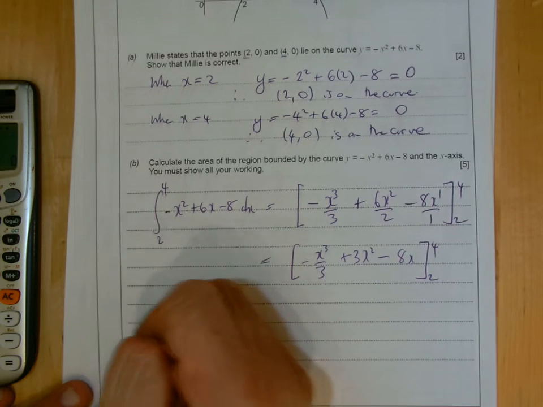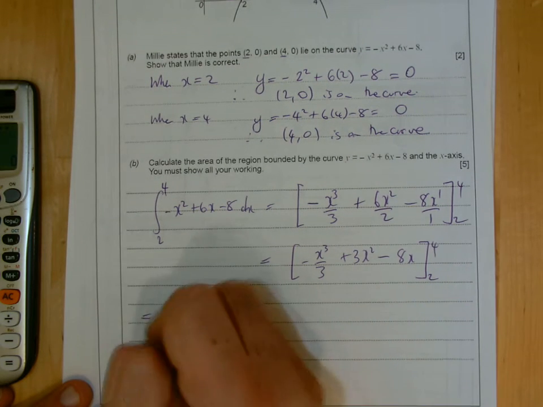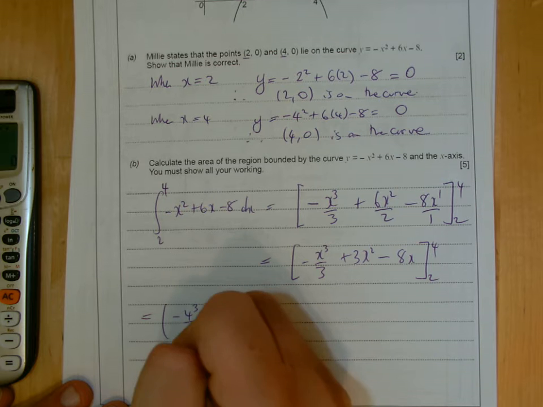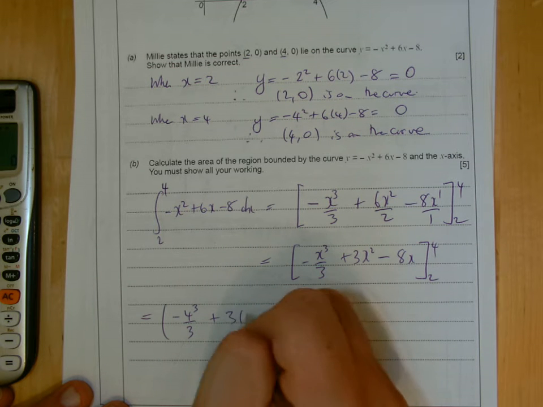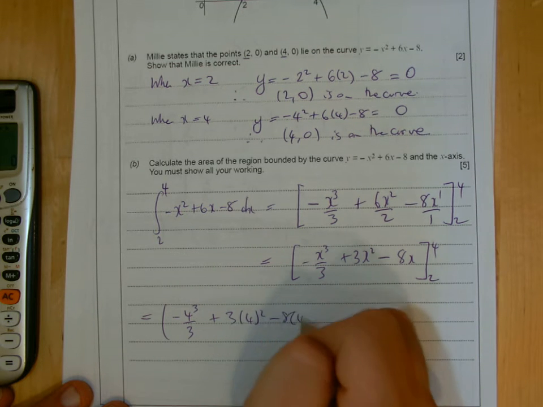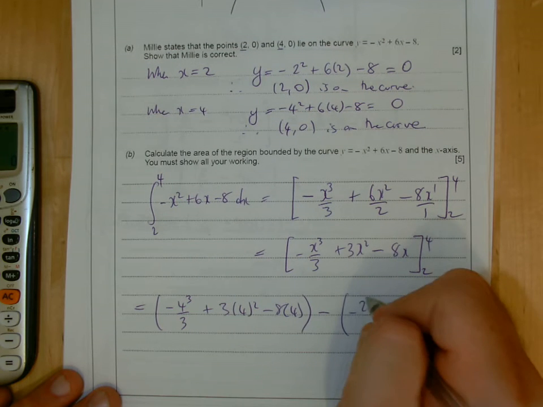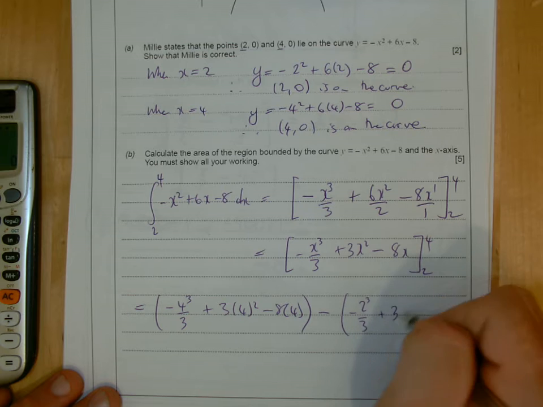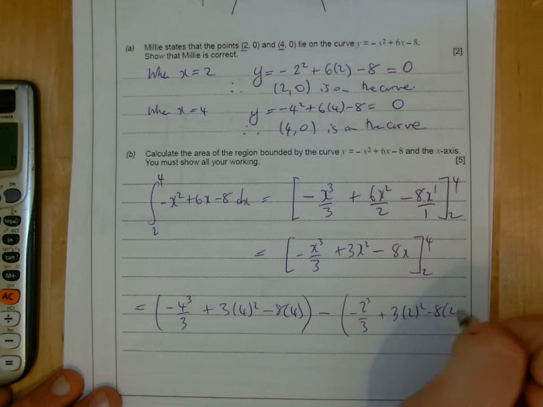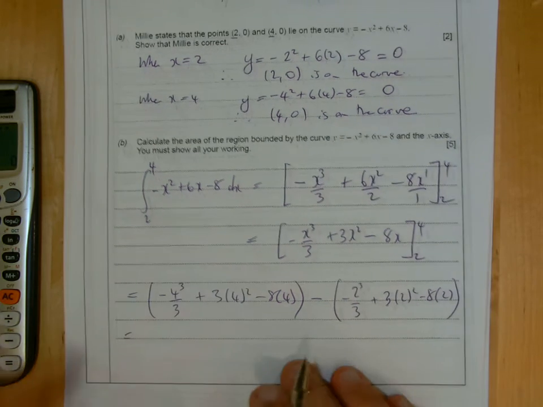Now we've got to put the limits in. So I'll start over here because there's quite a bit to write. So put 4 in to start with. That's the upper limit. And then take away the lower limit. And if you're careful, you can just do all this in one go on your calculator.